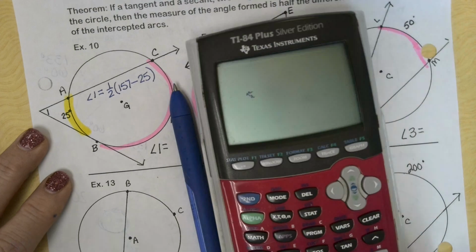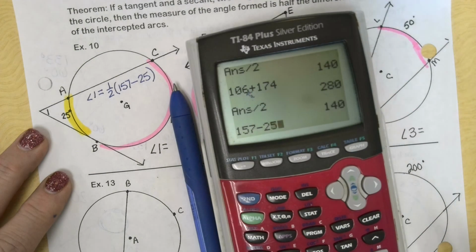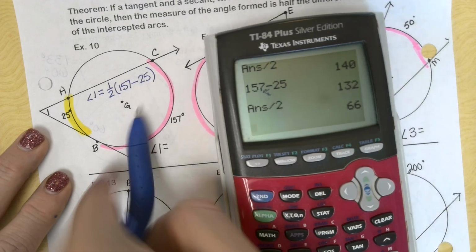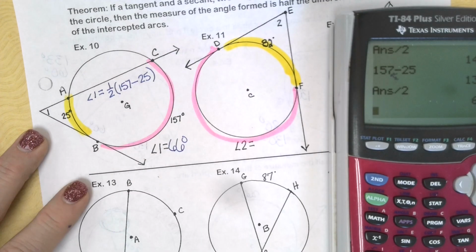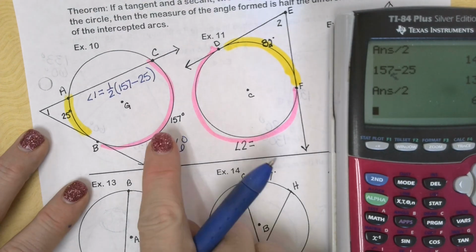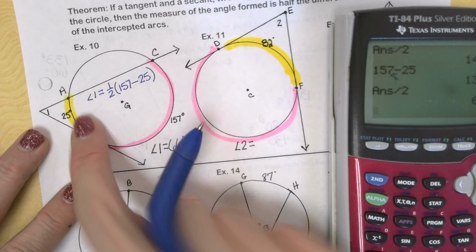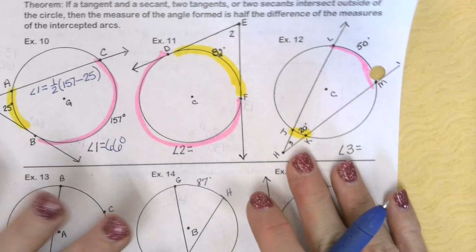So 157 minus 25, and then divide it by 2, and we get 66 degrees for this one. Angle 1 is 66 degrees. 1/2 big minus little.